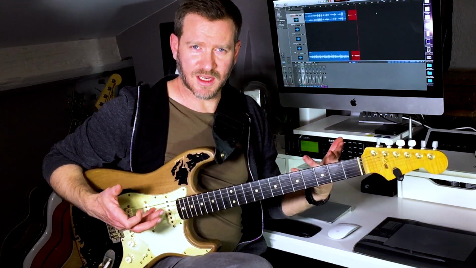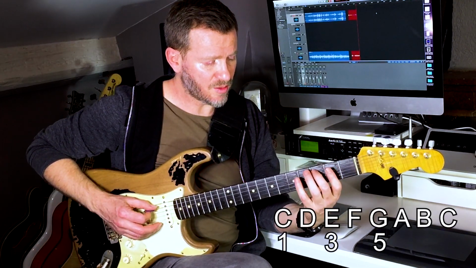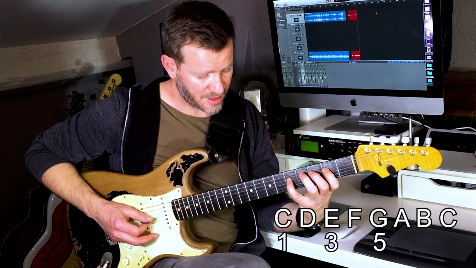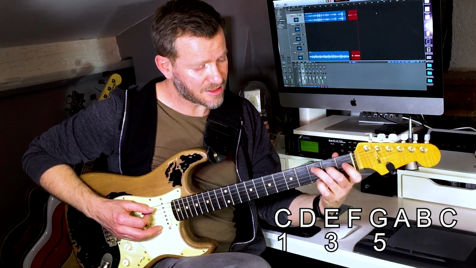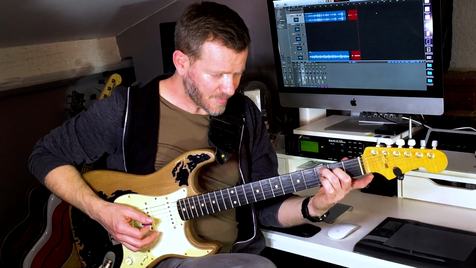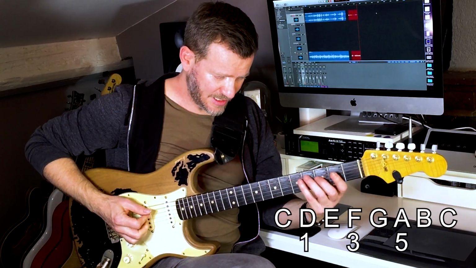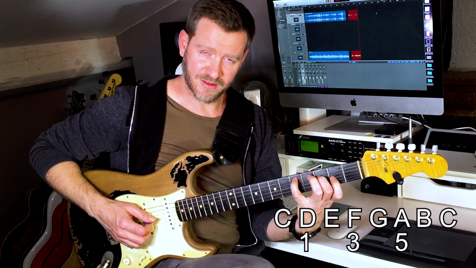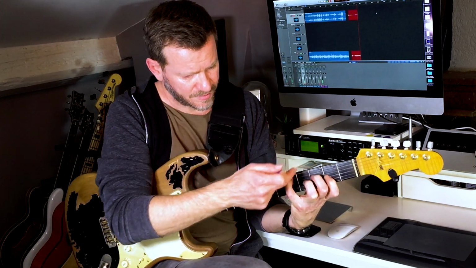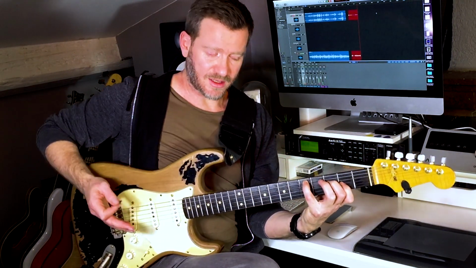To find out what chords are, we use the 1, the 3, the 5, and that gives us our triad. So if I play 1, 2, 3, 4, 5, it gives me C, E, G, which is a C major triad. Then if I move along to the D, that's my new 1. So I go 1, 3, 5 from D, and I get D, F, A. This is a minor interval, minor third. So we've got a D minor.